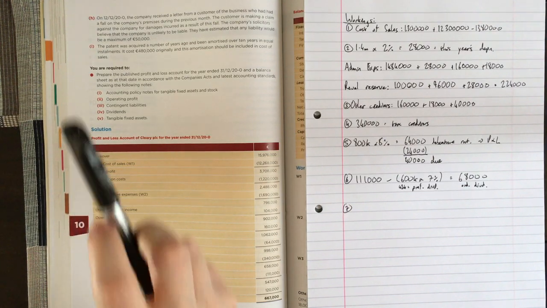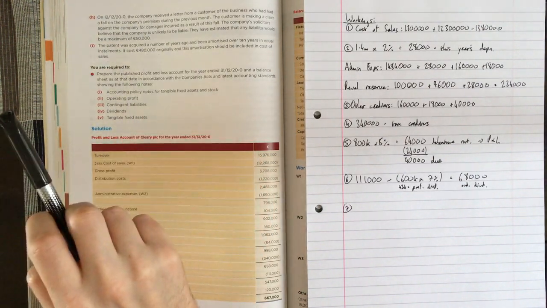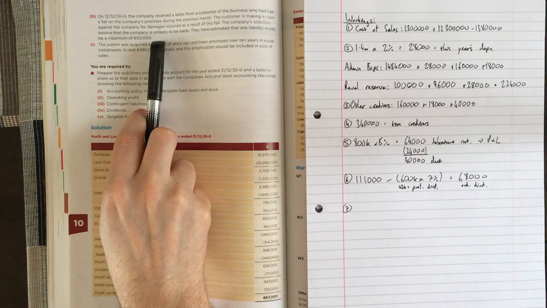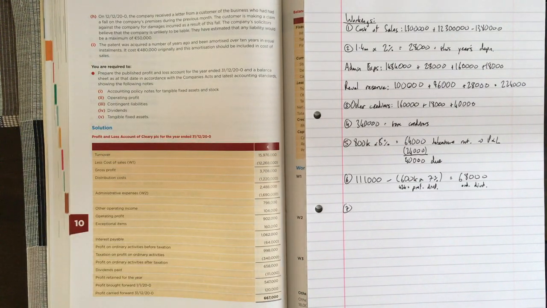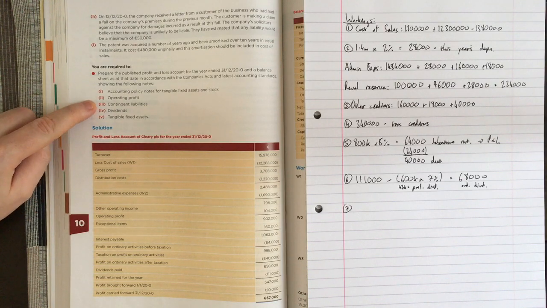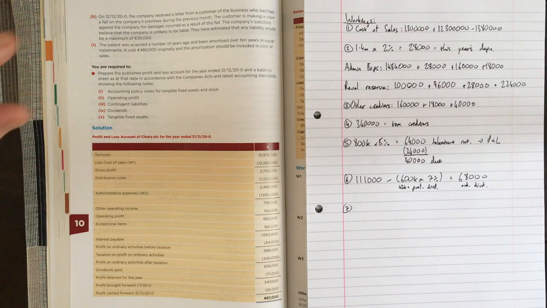So if our solicitors tell us that the claim is unlikely to come to fruition, we're unlikely to be liable for this 50,000, then we don't put it into the balance sheet, we don't put it into the profit and loss. You'll see here they ask me to put in a contingent liability note. So even though you're saying I'm unlikely to have to pay this 50 grand, you might.